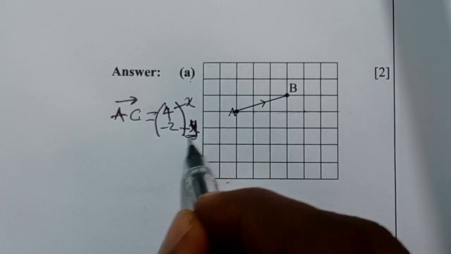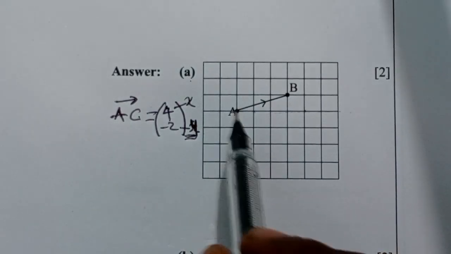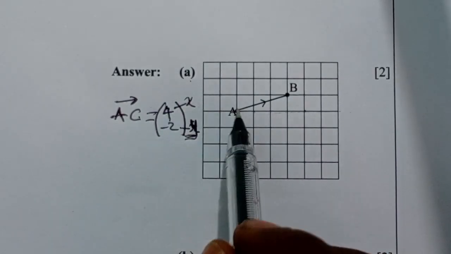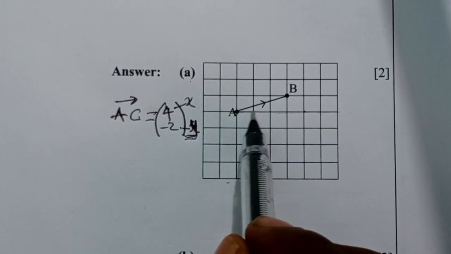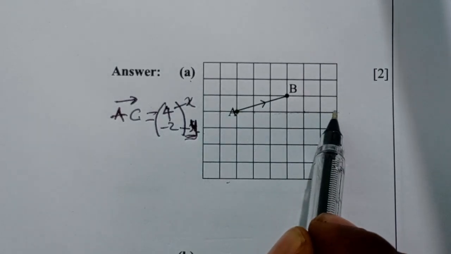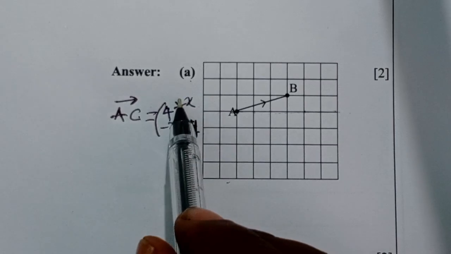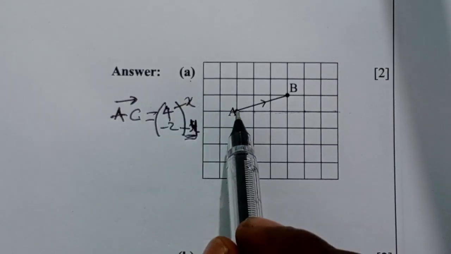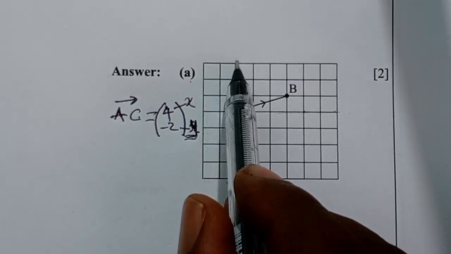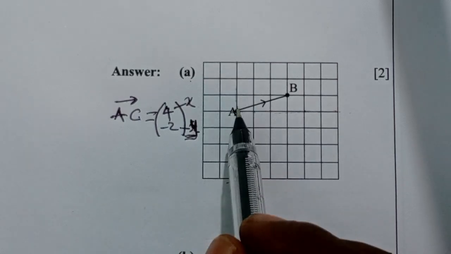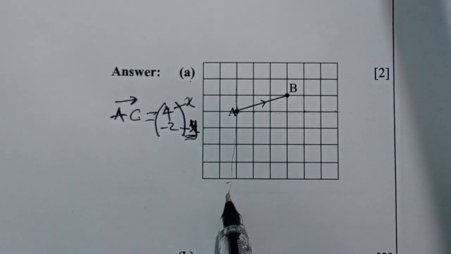So this is X, and that is Y. I'm going to count 4 units for X from A. Going this side, it is positive X. Going this side, it is negative X. Going upwards, it is positive Y. Going downwards, that is negative Y.